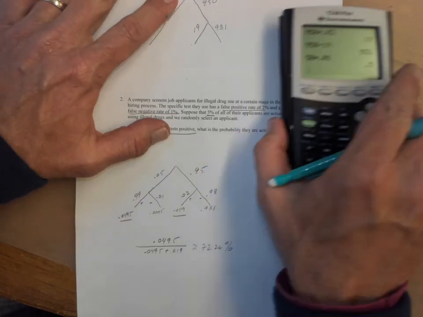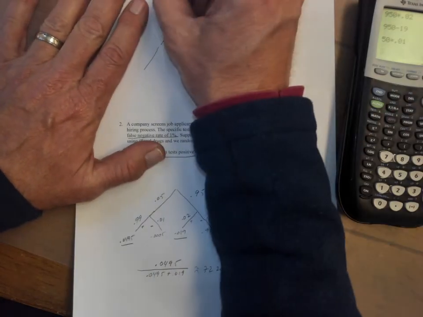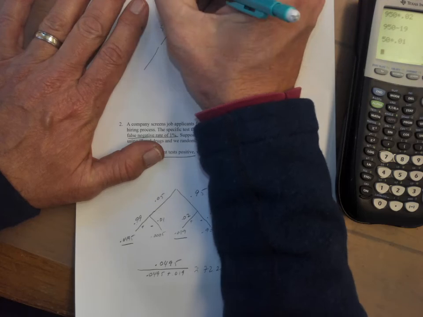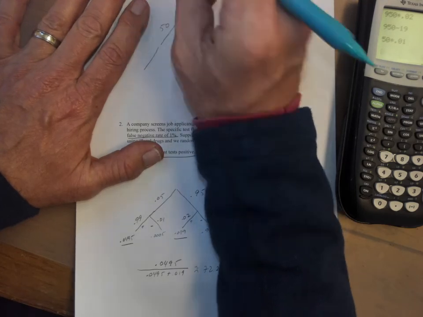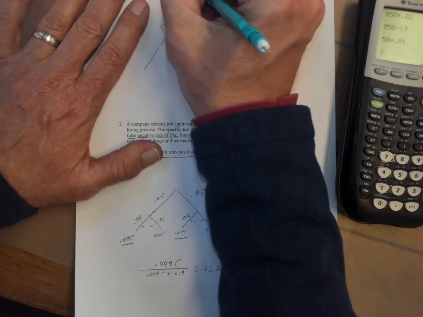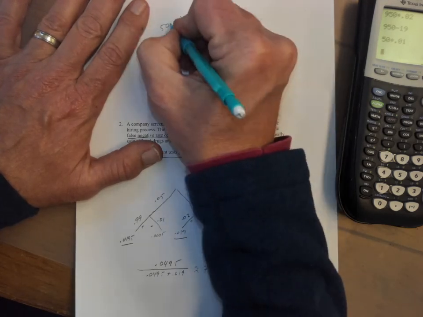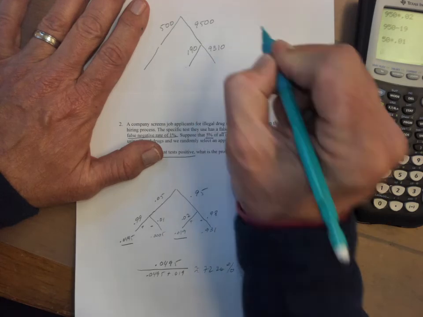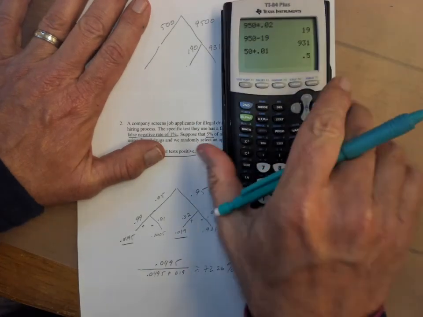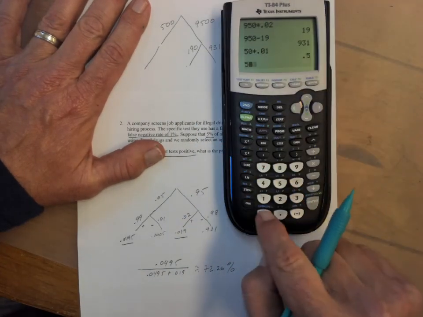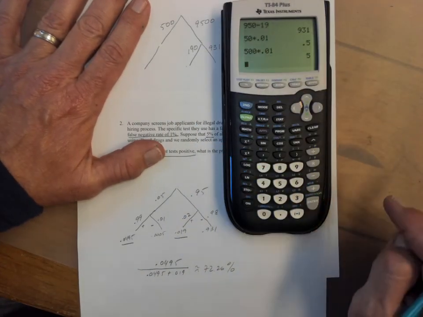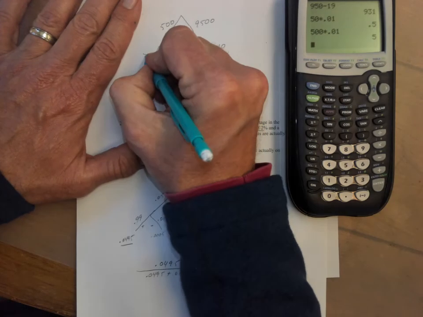I should have gone to 10,000 because we can't have half of a person. All right, so let's make this 10,000. My mistake there, not looking far enough ahead. So that just adds a 0 to all those numbers. So again, just to confirm, if we took 500 times the 0.01, that would get us 5 people.